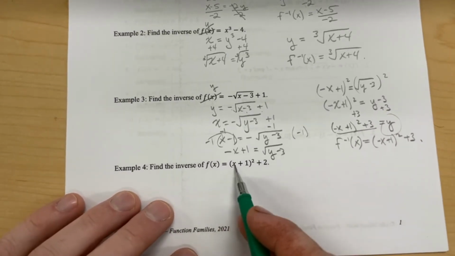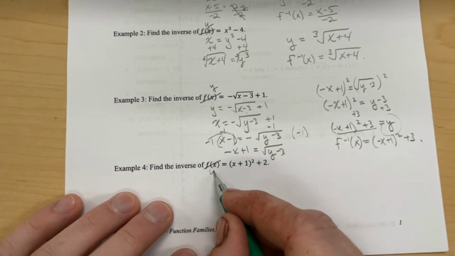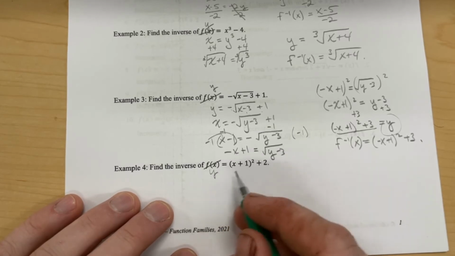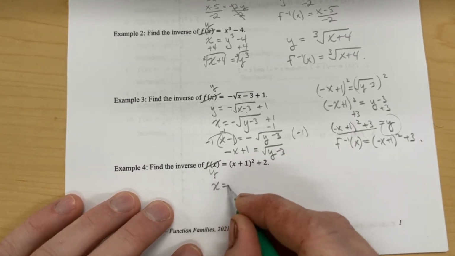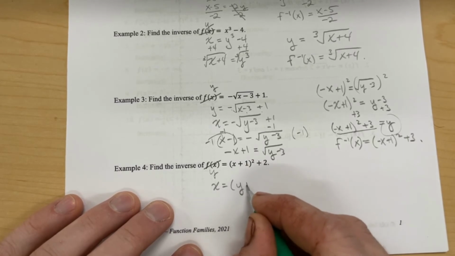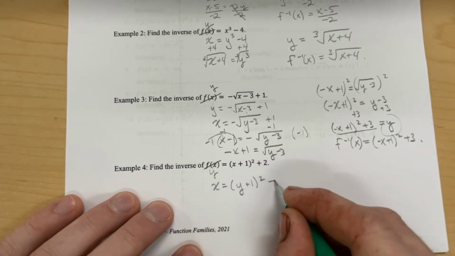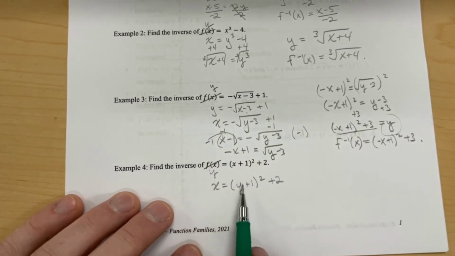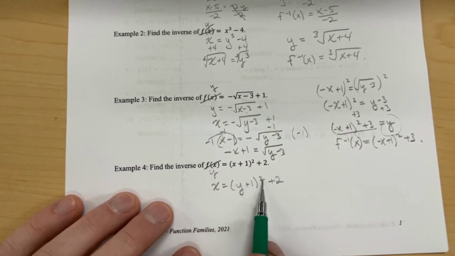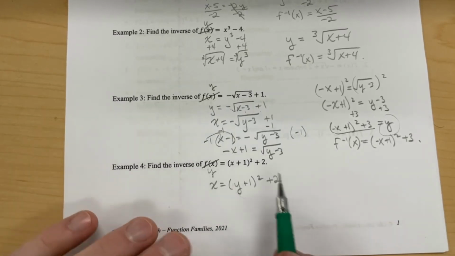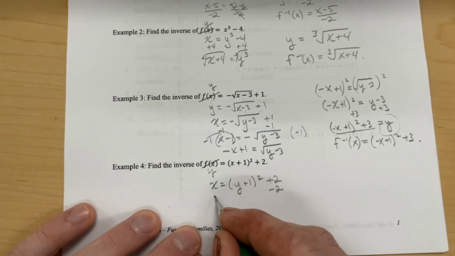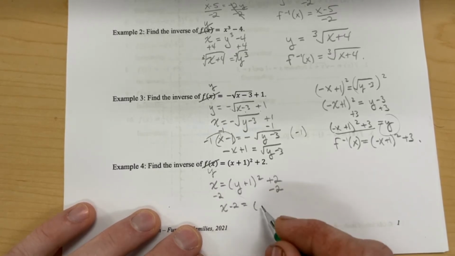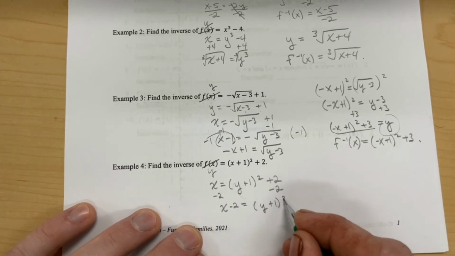Last but not least, let's do this with the x plus 1 squared plus 2. Get rid of the f of x, let's call that y. And now let's rewrite it with y and x changed. So x equals, parenthesis, y plus 1 squared plus 2. And we'll do the same thing that we did in this one. We're going to get rid of all the stuff around the parentheses and then take care of the parentheses. So to undo a square, we'll do a square root. So we'll subtract 2 on both sides. So we get x minus 2 is equal to y plus 1 squared.